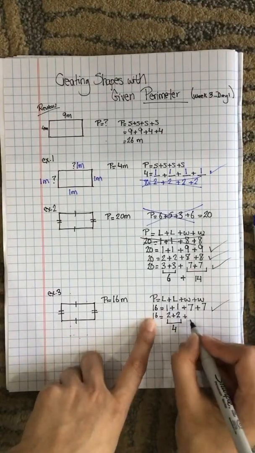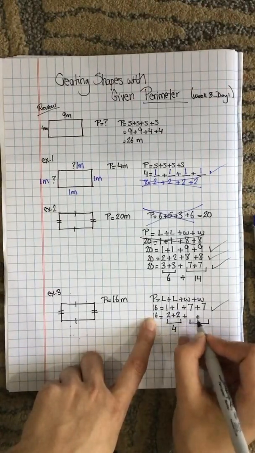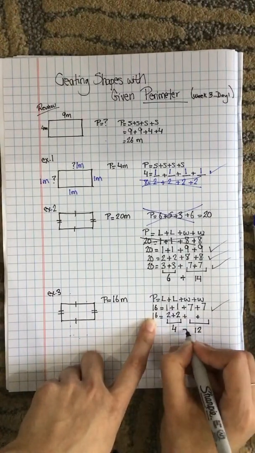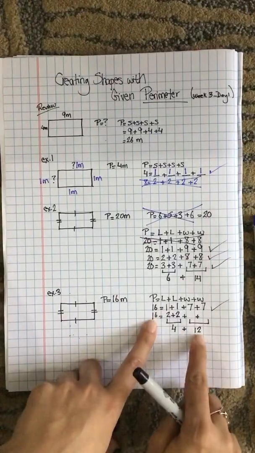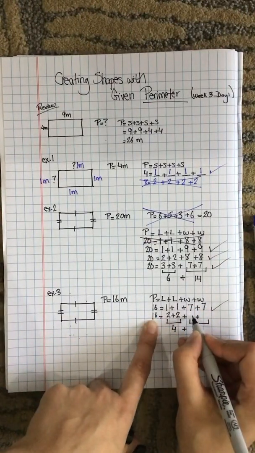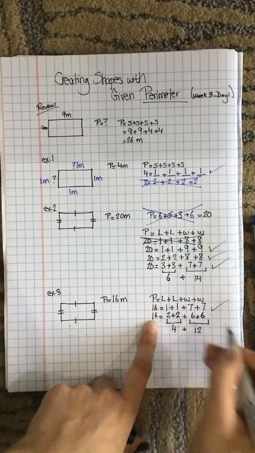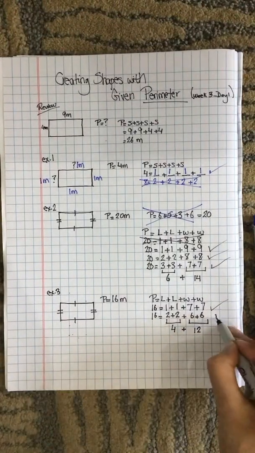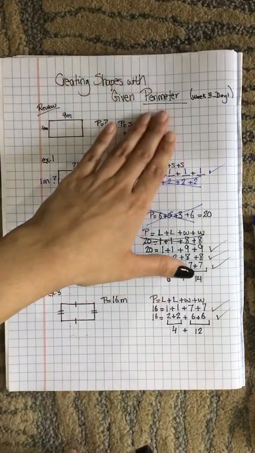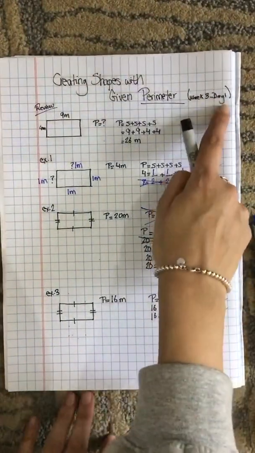How much does this need to be together? So something plus something needs to equal what? 12, right? Because we know 4 plus 12 is 16. What 2 numbers add to give you 12? 6. So many different strategies. Whatever strategy works for you, use that. Okay, that is when you're given the perimeter. That was the week 3, day 1 video.